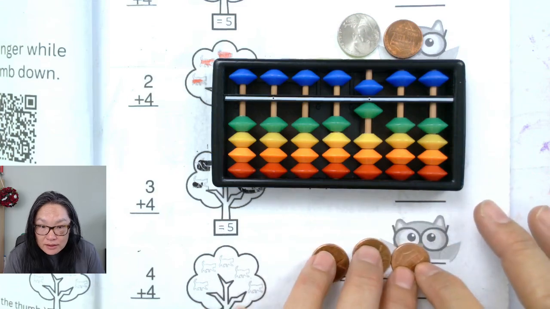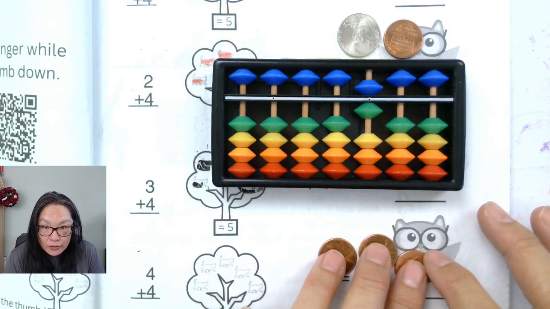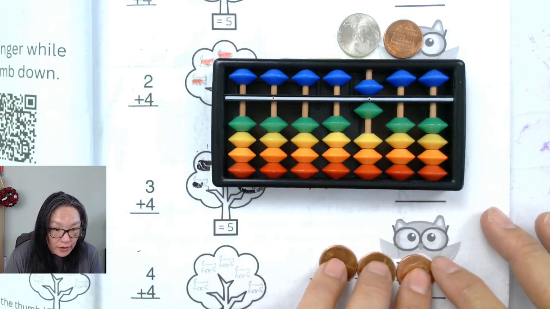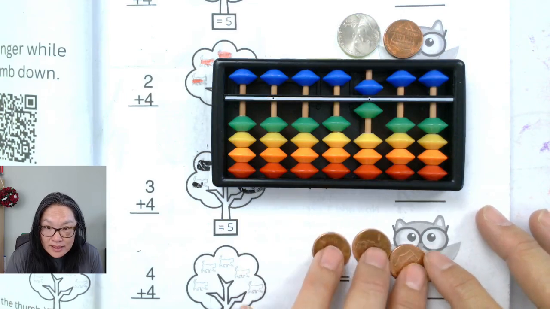Does that make sense? How are we doing? After we do adding in the 5, we can do a subtracting of the 5. We okay? Does that make sense?